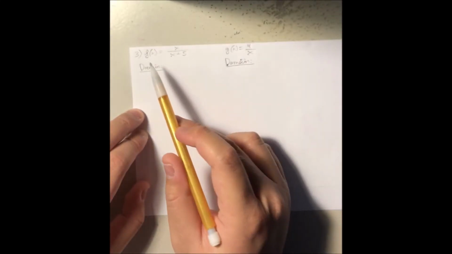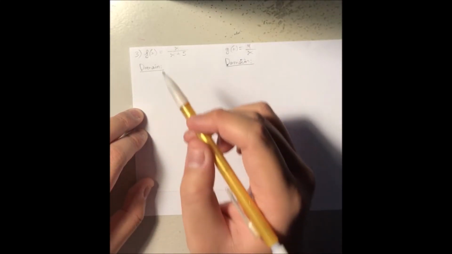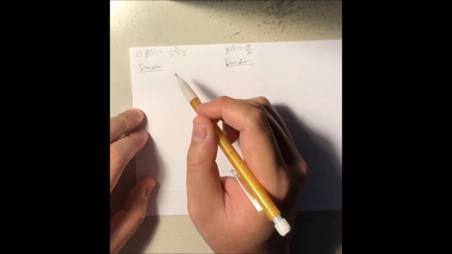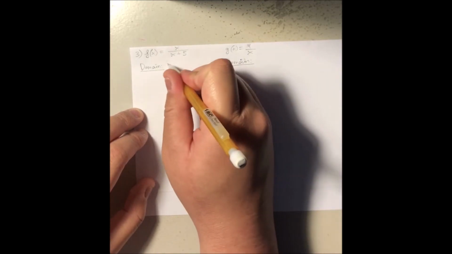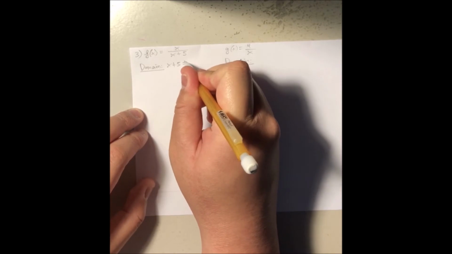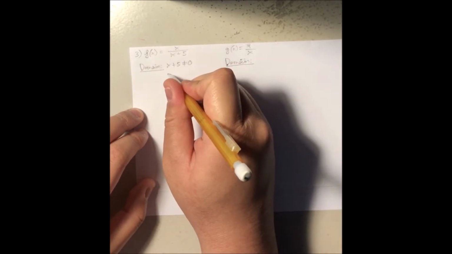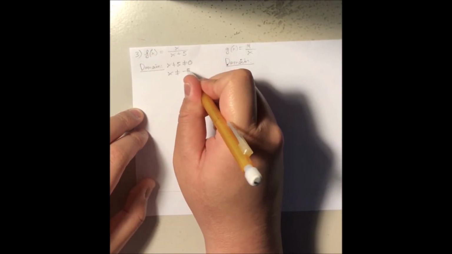Let's go over example 3. Now in example 3, we have these two rational functions. Every time I have a rational function, the way I find the domain is by taking the denominator and setting it not equal to 0. So for the first one, we get x cannot be equal to -5.